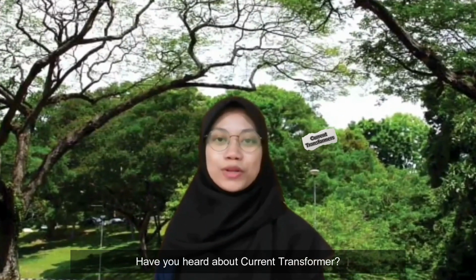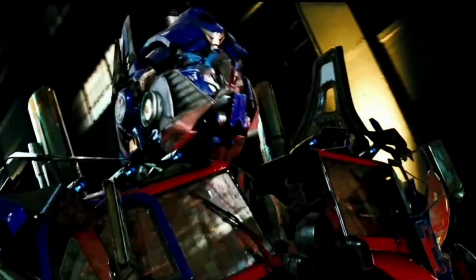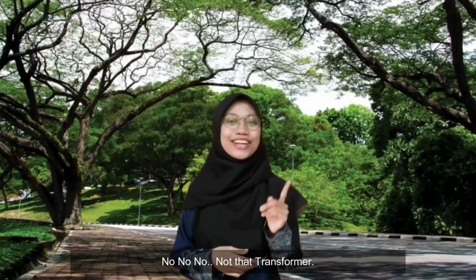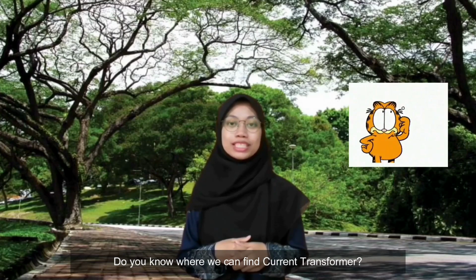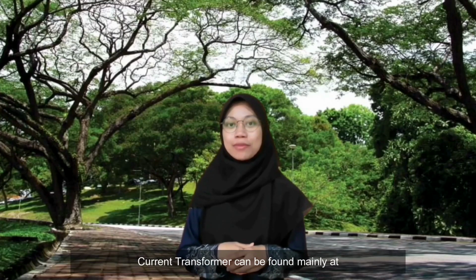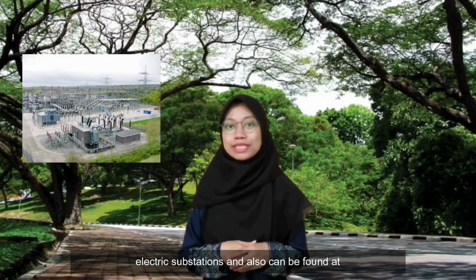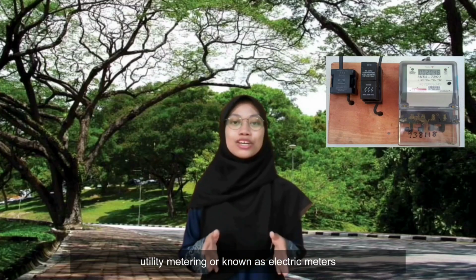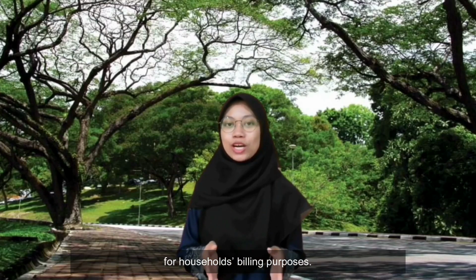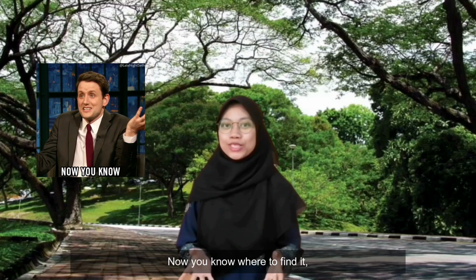Have you ever heard about current transformer? No, not that transformer. Do you know where we can find current transformer? Current transformer can be found mainly at electric substations and also at utility metering, or known as electric meters for household billing purposes. Yes, now you know where to find it.